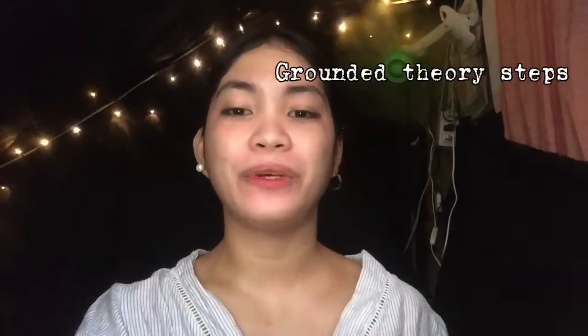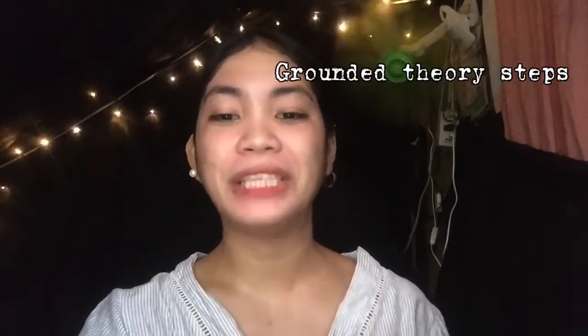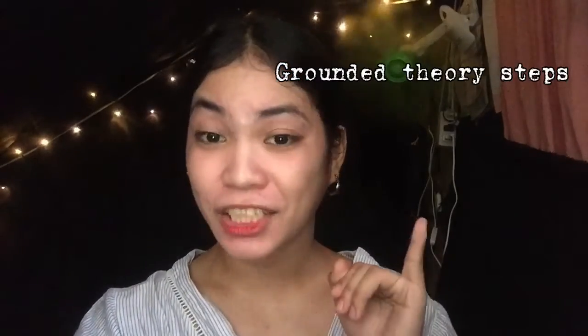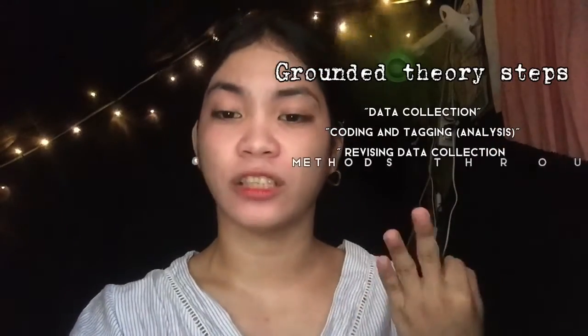So we can directly know what the steps of this theory are. So here are the steps if we are going to use grounded theory. First, data collection. Second, coding and tagging or analysis. Third, revising data collection or method through theoretical sampling.